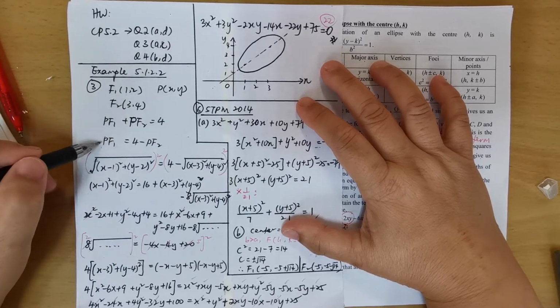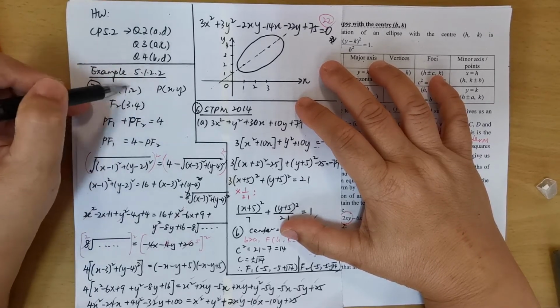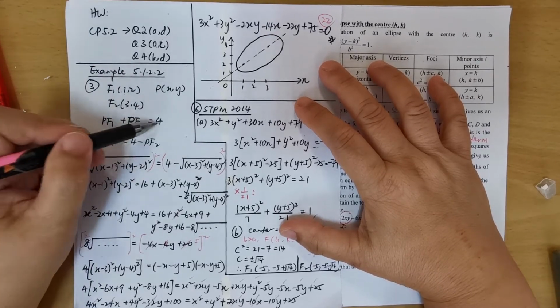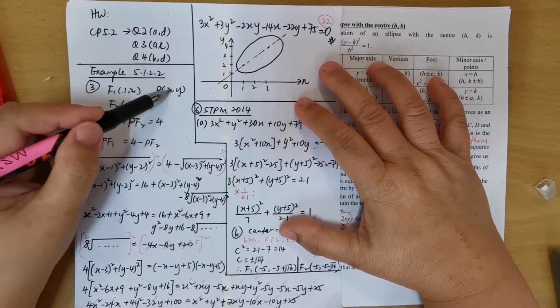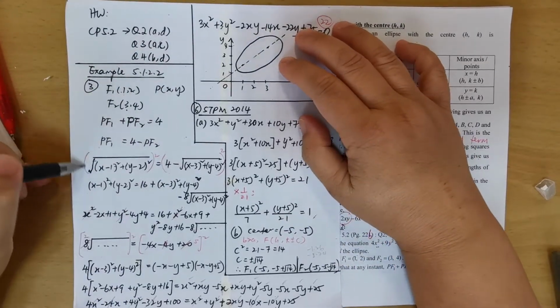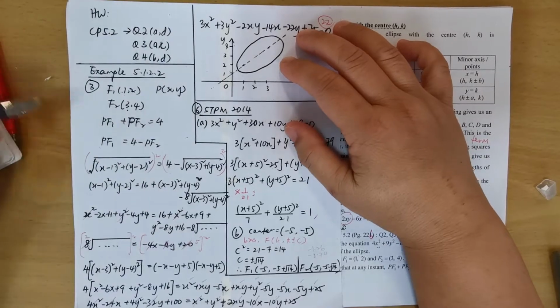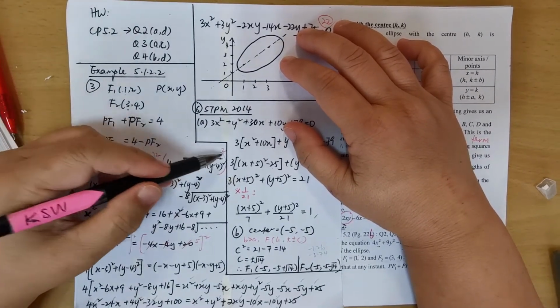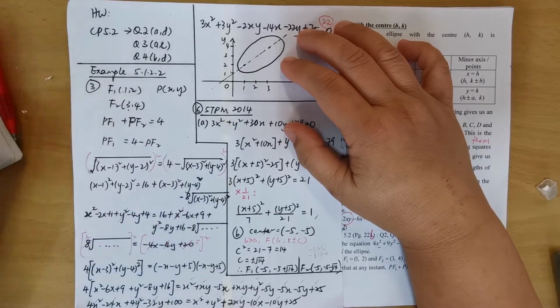So use the formula for distance, PF1: square root of (x minus x1) squared plus (y minus y1) squared, equals 4 minus PF2, so P and F2. So you get this. The next step is squaring both sides. Left hand side squaring, no more square root. Right hand side squaring, we have to expand.